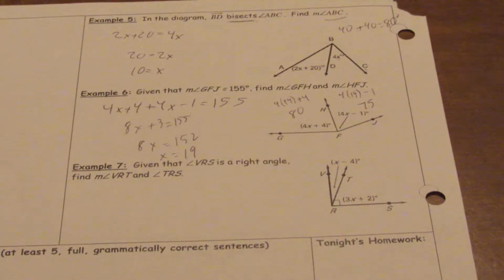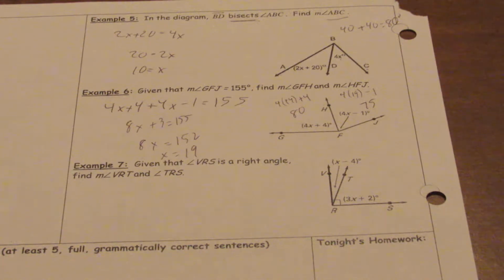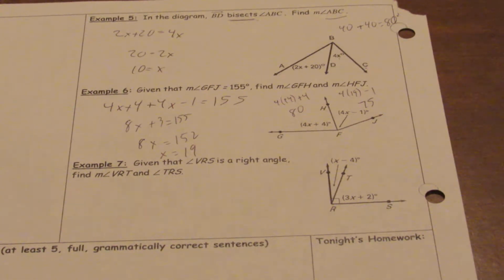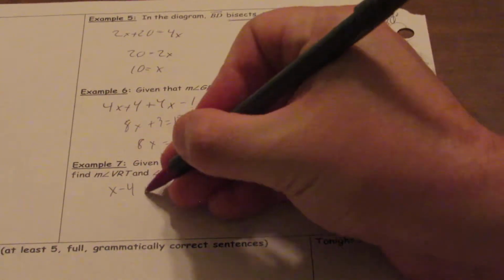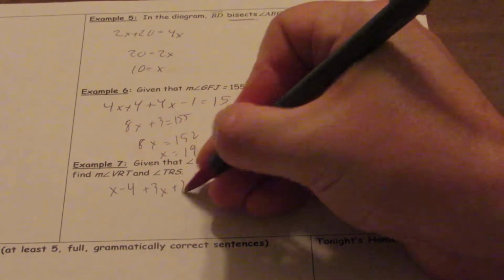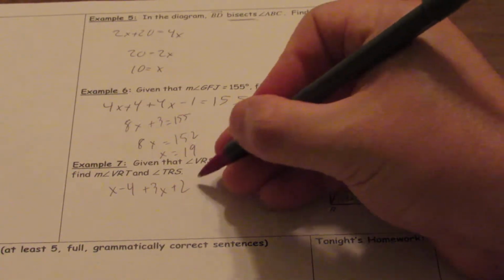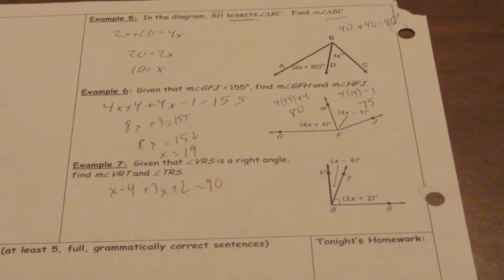Then our last example, example 7, given that VRS is a right angle, find VRT and TRS. So them saying it's a right angle means they're giving me the measurement. Right angle is 90 degrees. So just like the one above, I'm going to add. So I'm going to have x minus 4 plus 3x plus 2 equal 90.